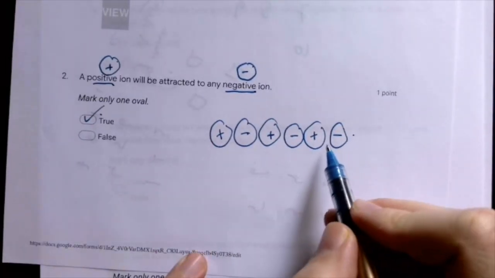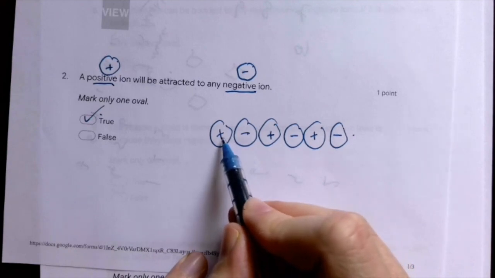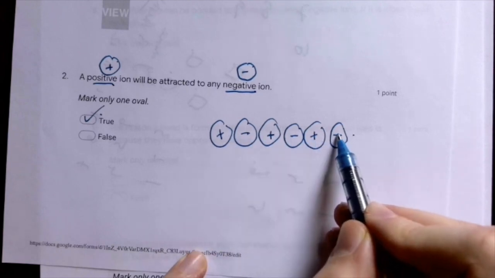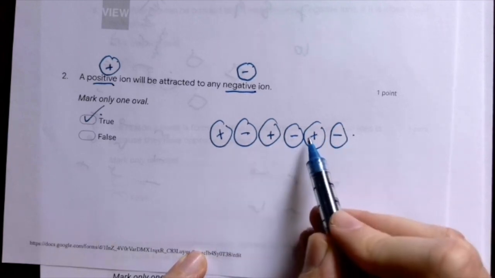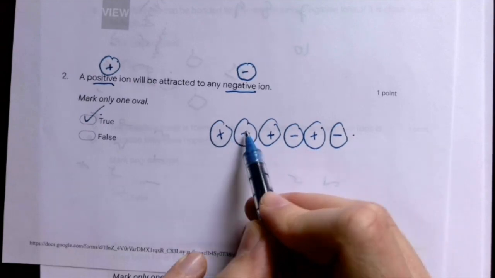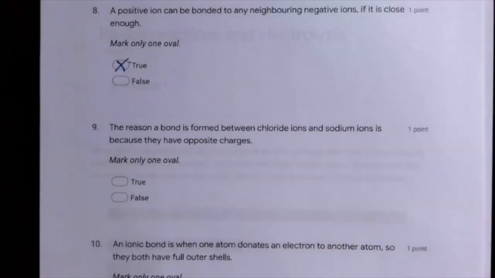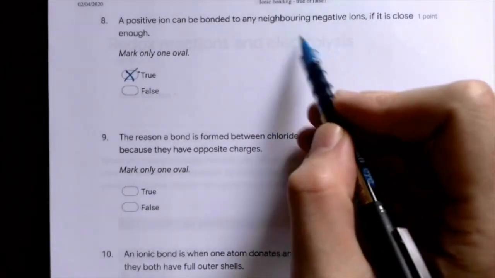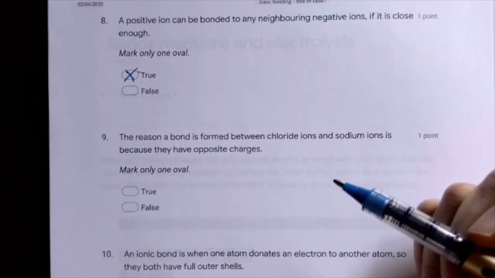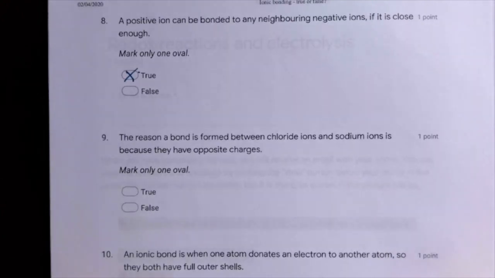So we wouldn't bother ourselves that much with whether this positive ion is bonded to this negative ion, because it's so far away, it's going to be a weak attraction. This is the attraction we're interested in. We're only bothered about the ones that are close by because they need to be close by for the attraction to be strong enough.